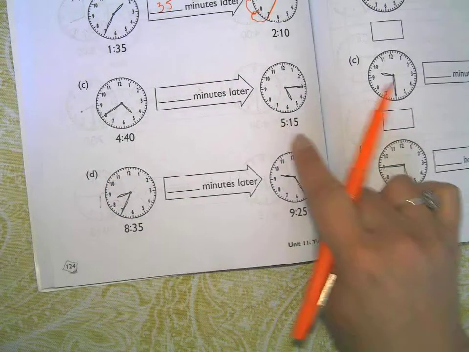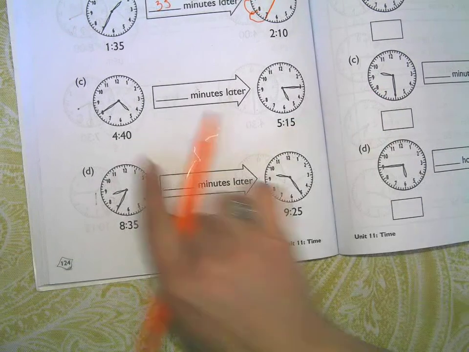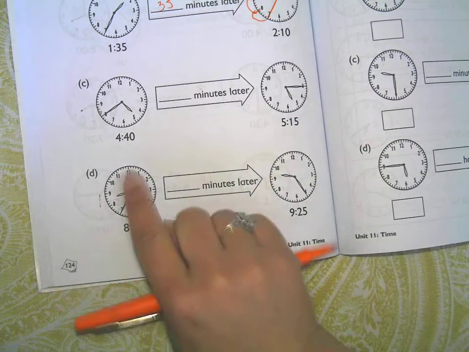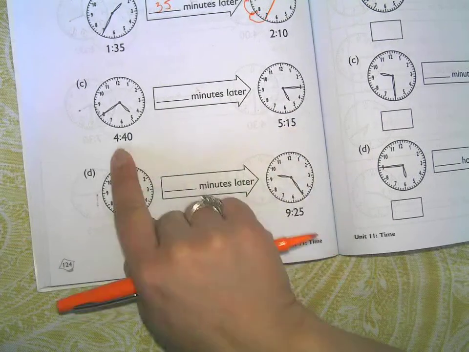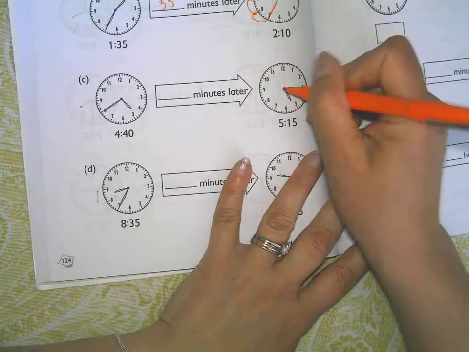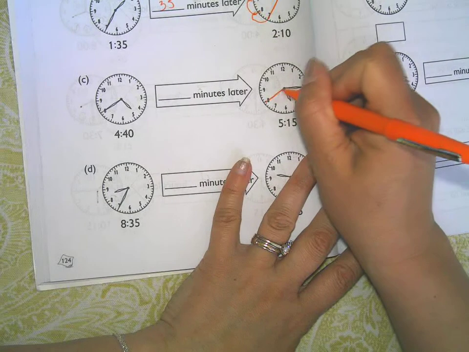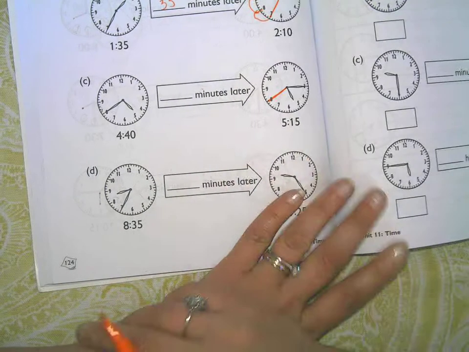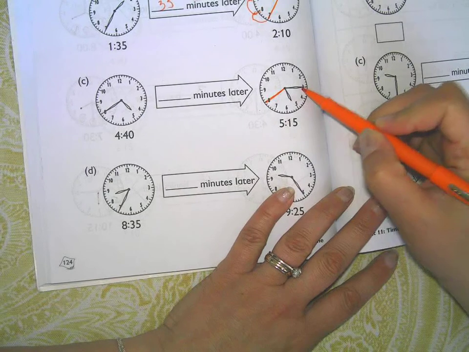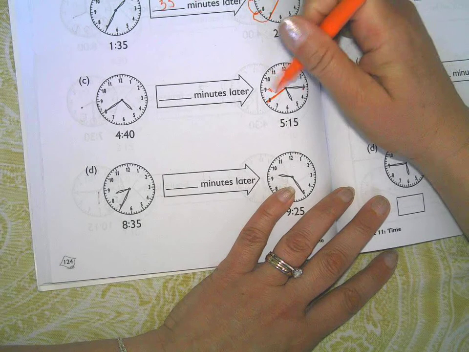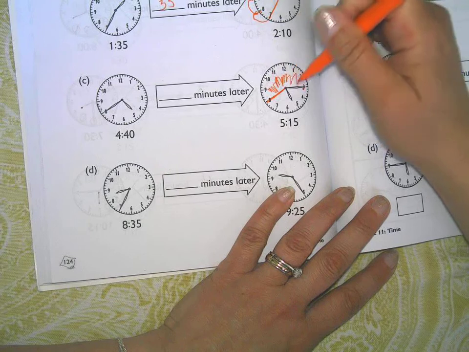Okay, so our next clock is 4:40, and how many minutes later? I had piano lessons at 4:40, and I finished at 5:15. How long was my lesson? So I'm gonna put my hand here, and then I'm gonna count. This was my start. This is my finish. How many minutes is this?